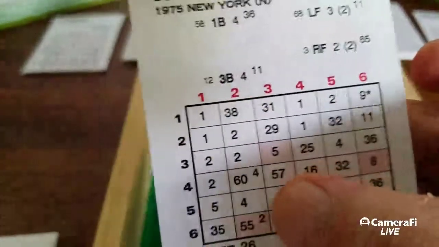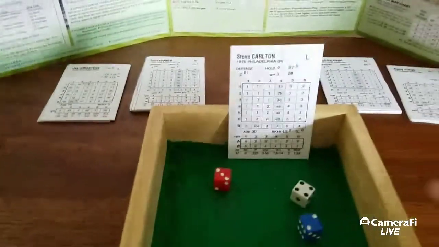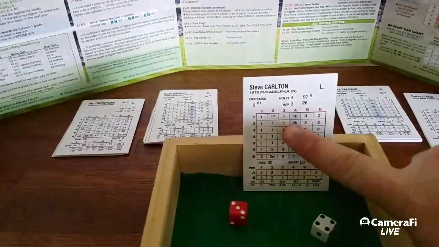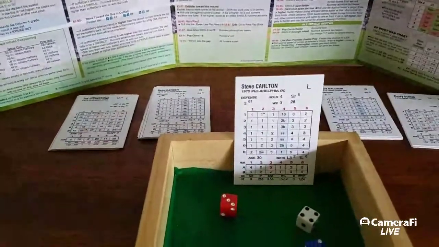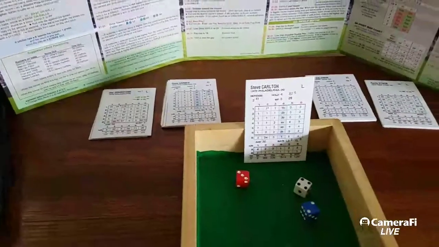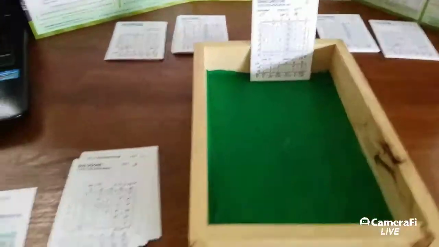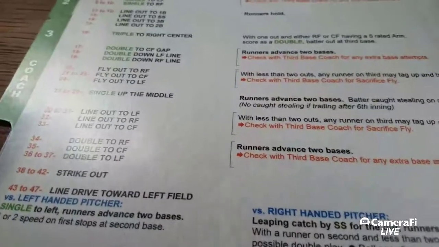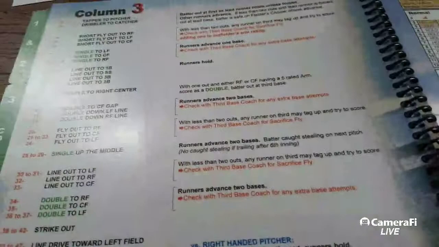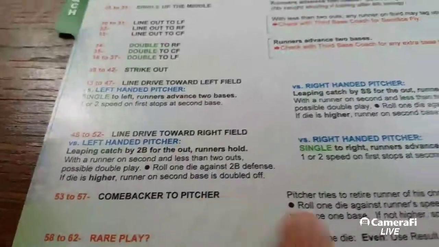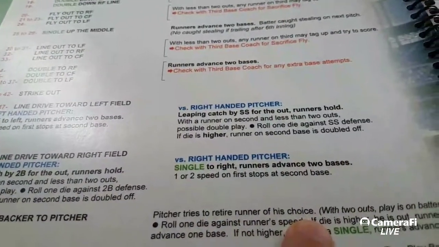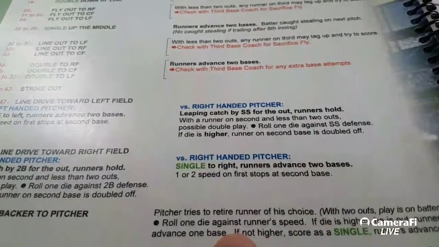3 and a 4 for Kingman is a 57, and a 3 and a 2 for Seaver is a 1. That's a 58 in column number 3. So we go to column number 3 and look at number 58, and that is the rare play again. So we hit the rare play button again, roll 1 die, and if it's odd, we go to the rare play book. If it's even, then we go to the next result. So it's even. So since it's even, we're going to go up here to the next result, which is come back to the pitcher. So we're going to roll the die again, and let's see here.